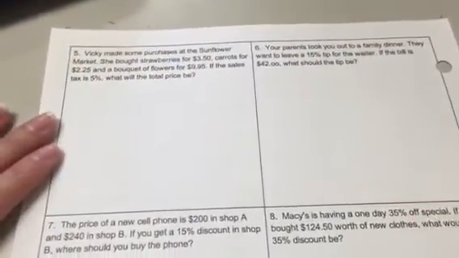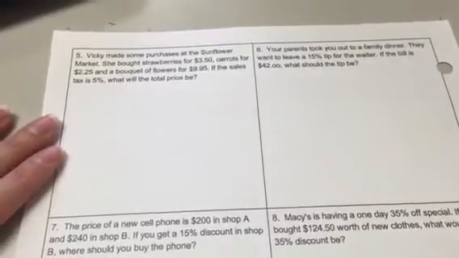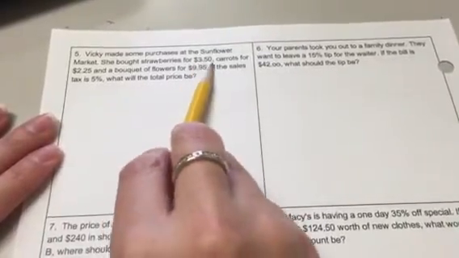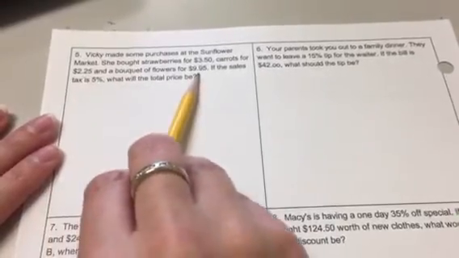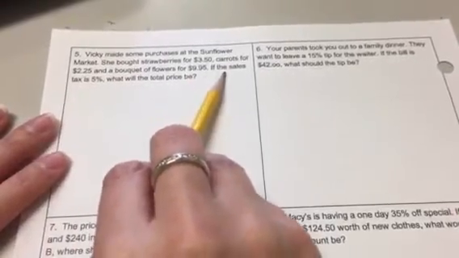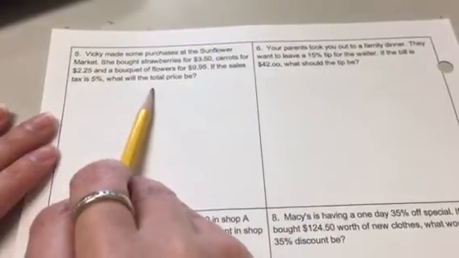All right, flip it to the back. Number 5 says, Vicki made some purchases at the Sunflower Market. She bought strawberries for $3.50, carrots for $2.25, and a bouquet of flowers for $9.95. If the sales tax is 5%, what's her total price going to be?